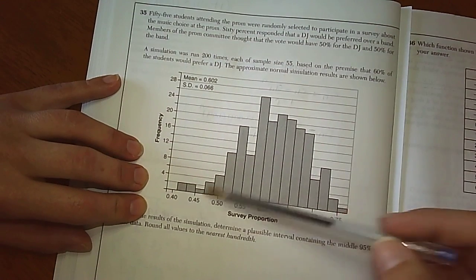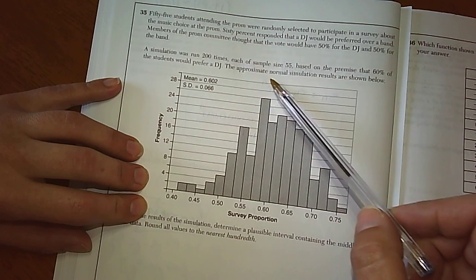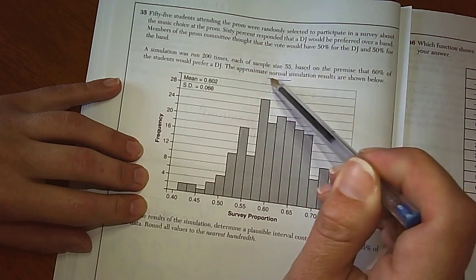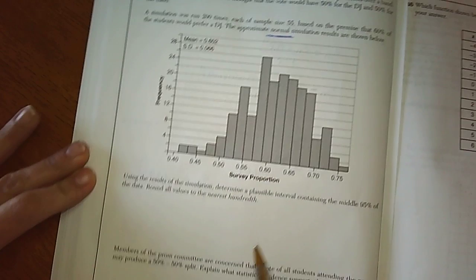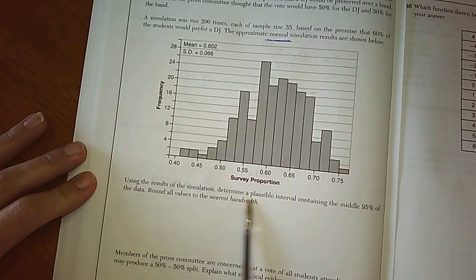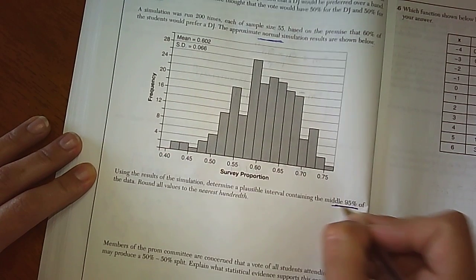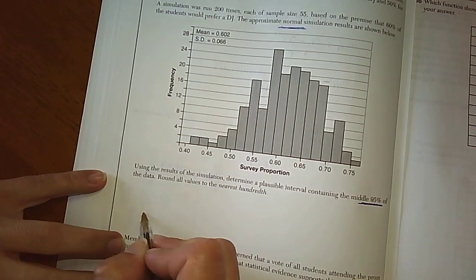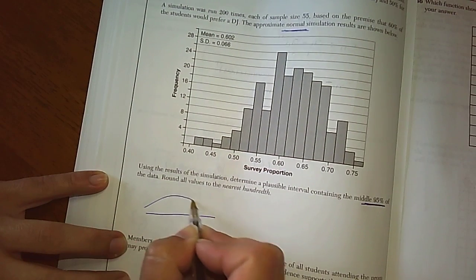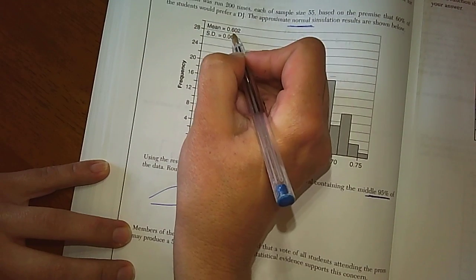Okay, a simulation was run, sample size 55, based on 60% of students. Normal, well, that's our curve, results in a mean. Using the results of the simulation, determine a plausible interval containing 95%. Okay, 95% means we're doing 2 standard deviations. So this is where you draw your curve, because they said normal. The mean goes in the middle, so there's our mean.